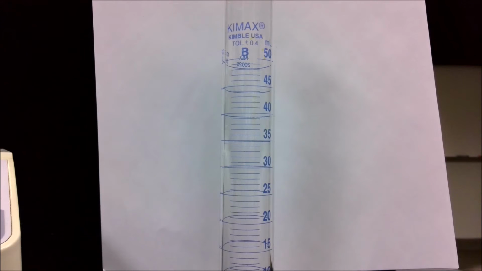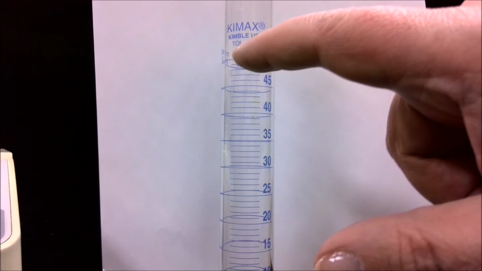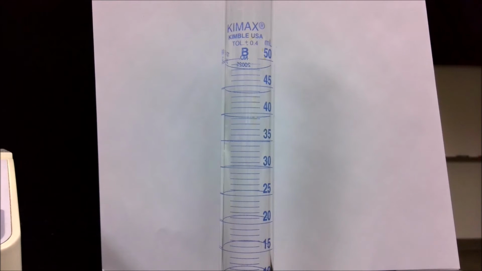Now, if you look closely at the top here, you see this little marking that says TOL plus or minus 0.4. That stands for the tolerance or the precision of this device. When used properly, this graduated cylinder should be accurate to within 0.4 of a milliliter.